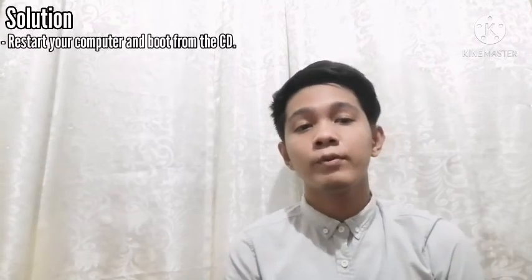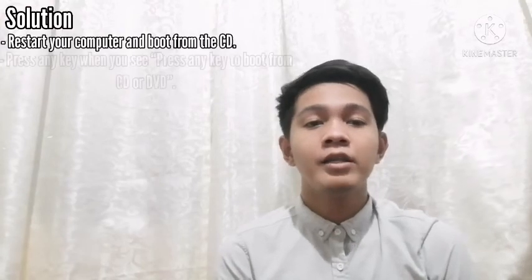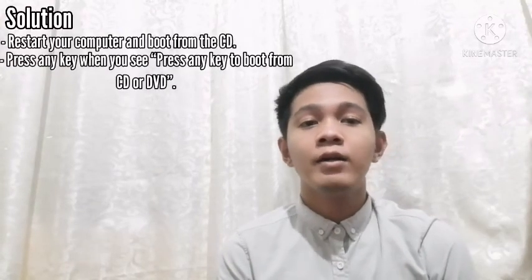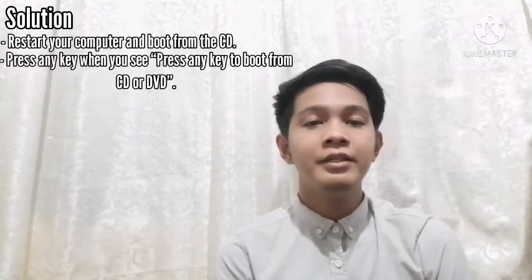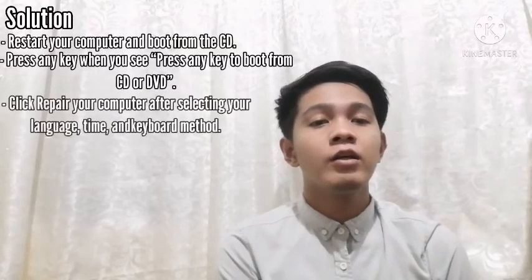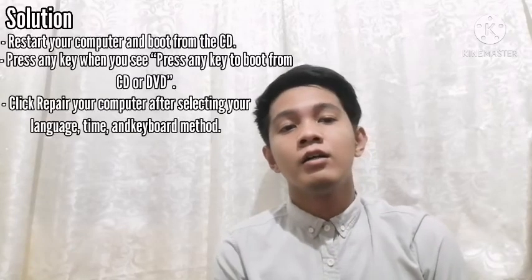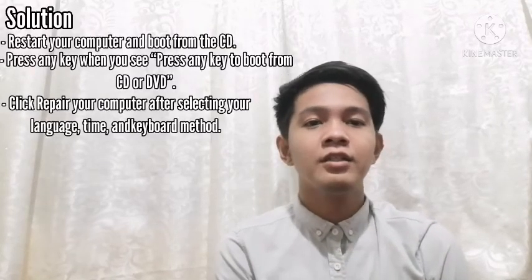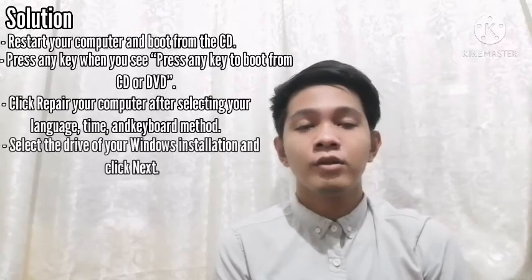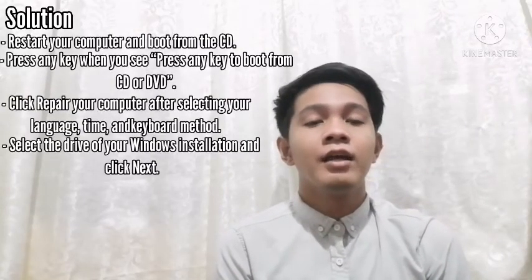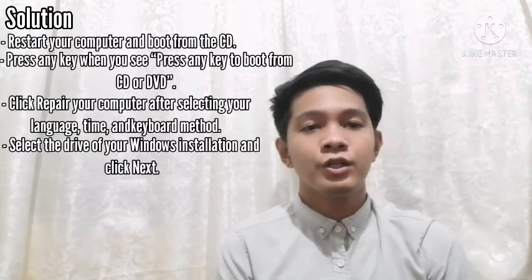One of the best solutions is to restart your computer and boot from the CD. Press any key when you see the prompt to reboot from the CD or the DVD. Next, click Repair your computer after selecting your language, time, and keyboard method. The last step is to select the drive of your Windows installation and click Next.